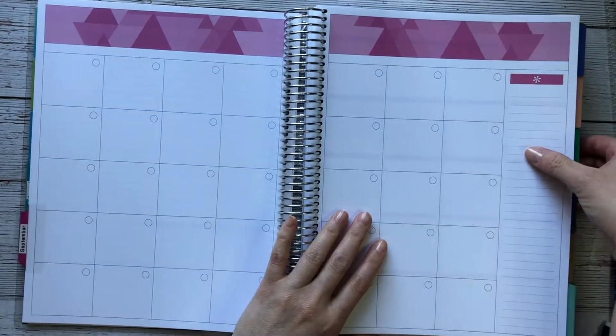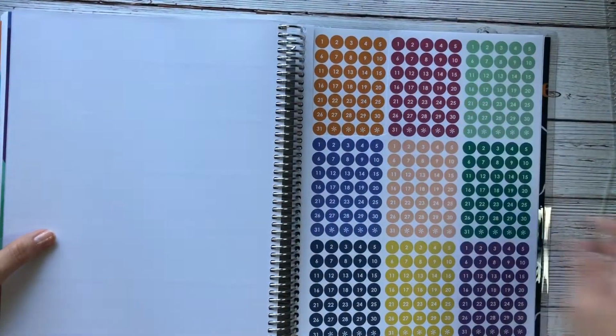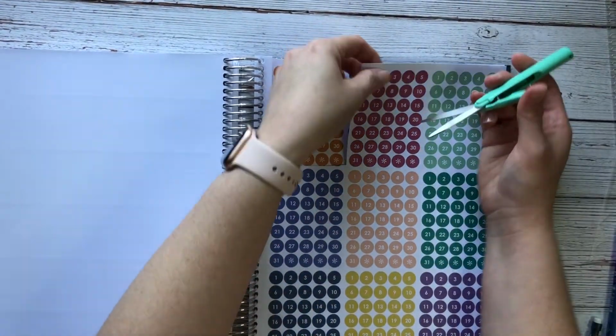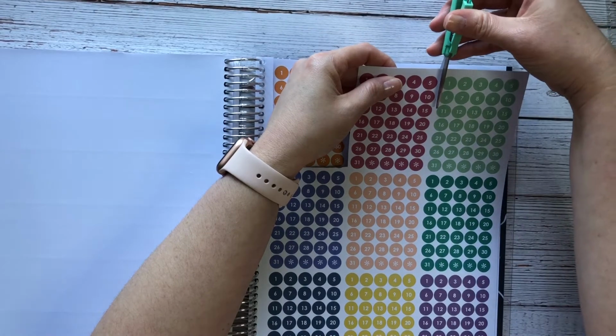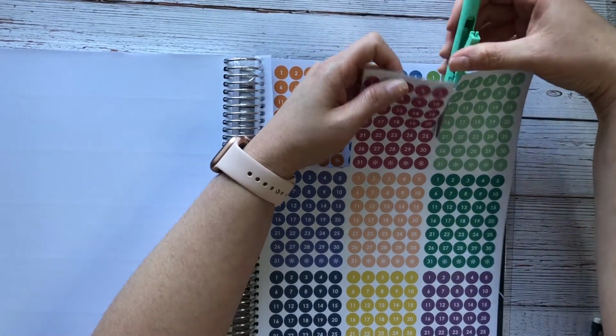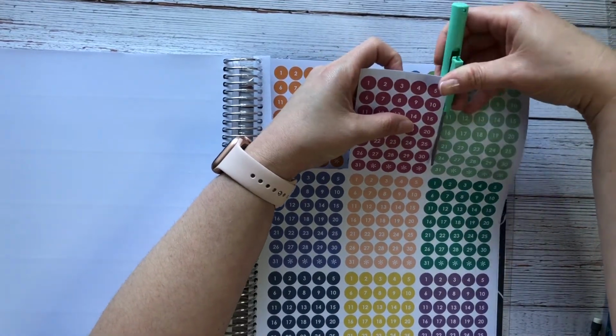Now the stickers do come in the back of the planner, and it's a pink tone, so I'm going to go ahead and cut that up so it's easy for me to see if I can do this. Ooh, I'm very good at this, I guess. All right.